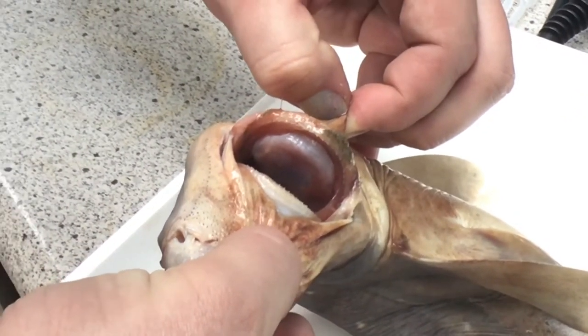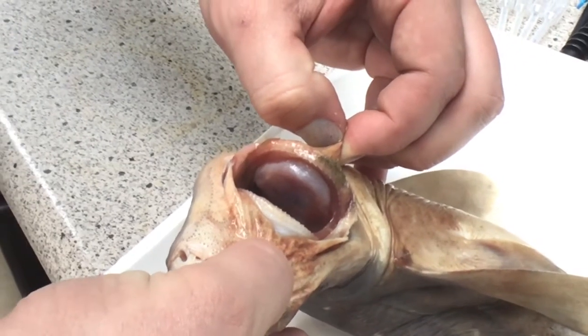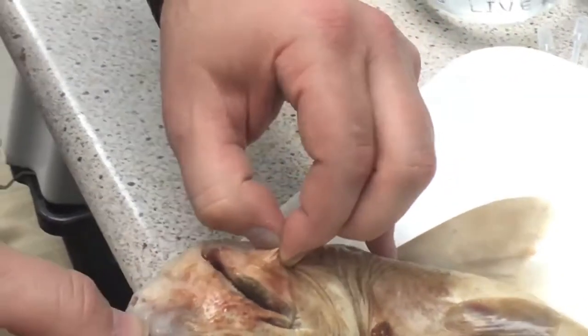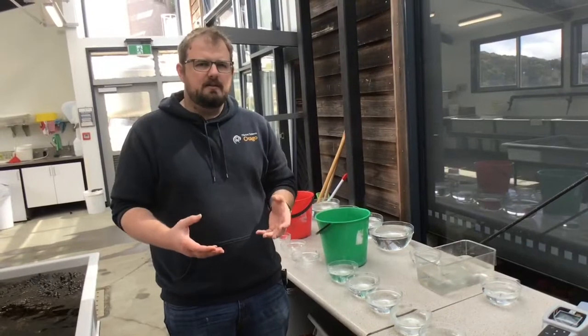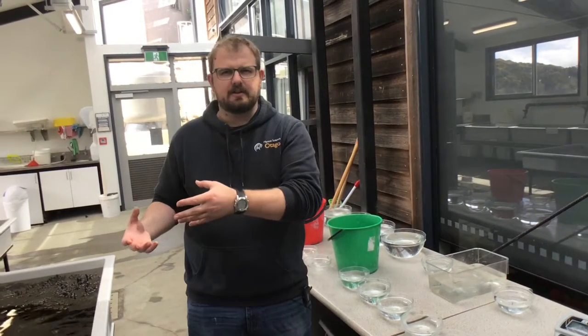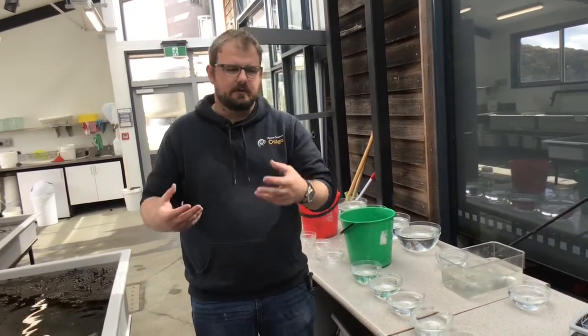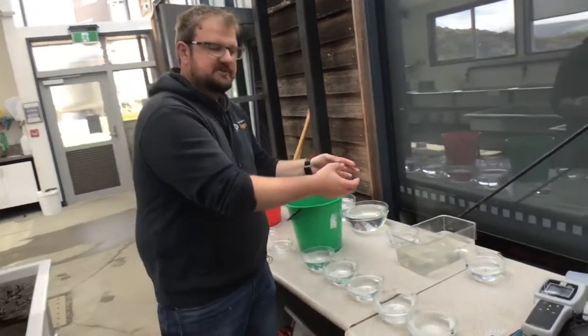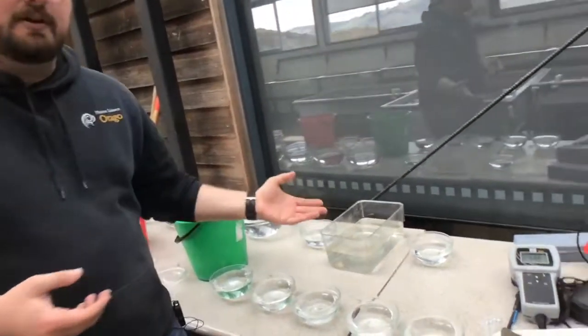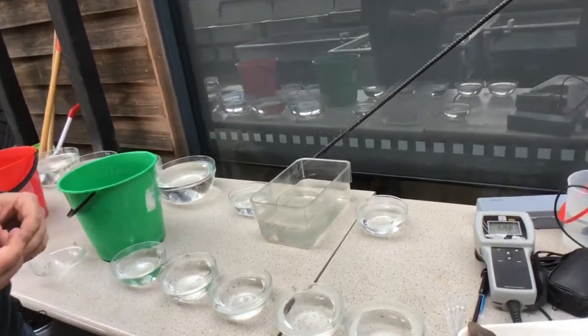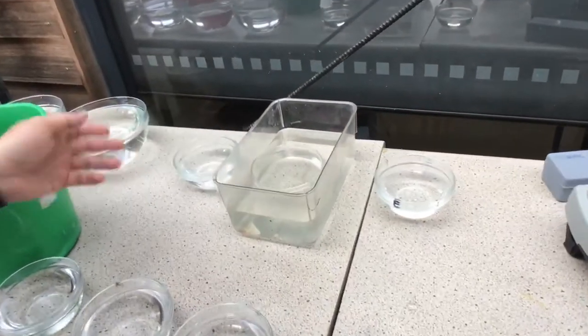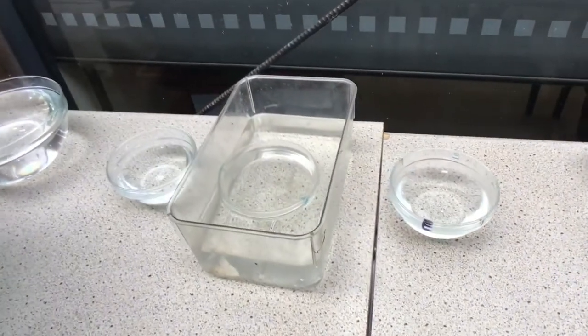And so just like us, they can use these chemosensory organs to pick up what's going on in their environment. Other than salinity, the other main factor we looked at in the ocean environment in terms of the things changing out there was temperature. And so we've got another nice, very simple experiment you can do at home. Again, different bowls or different cups with different temperatures in them.